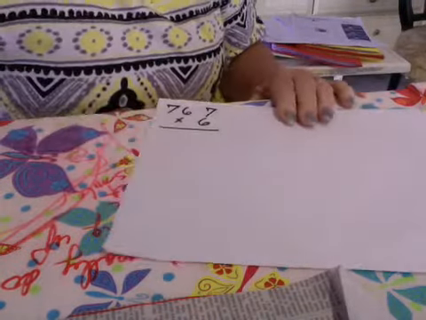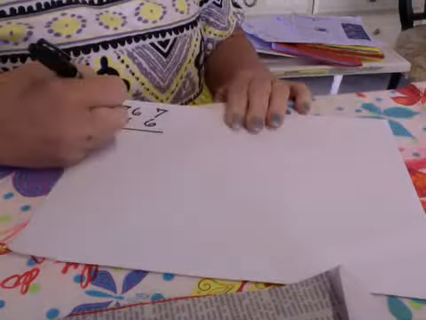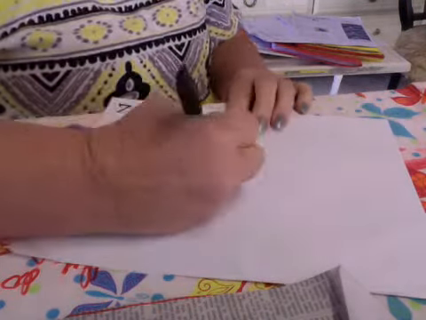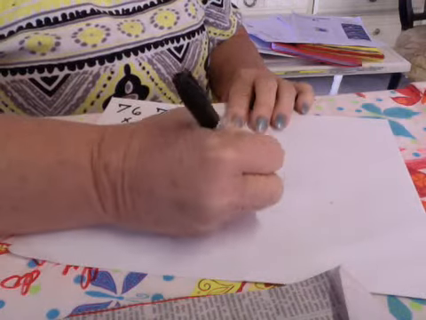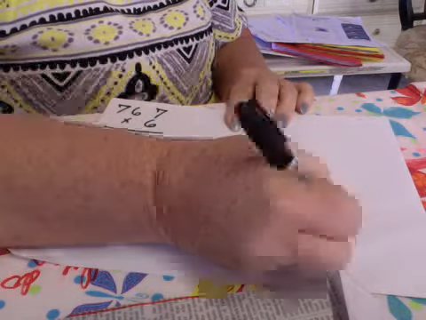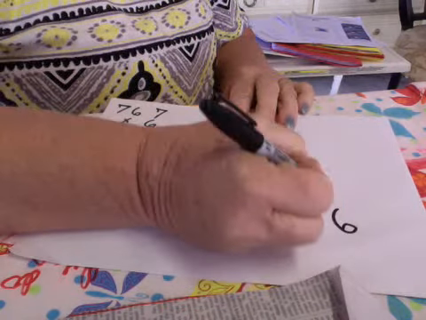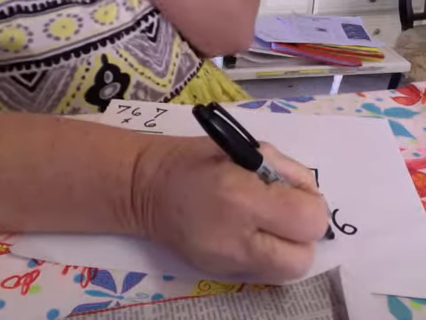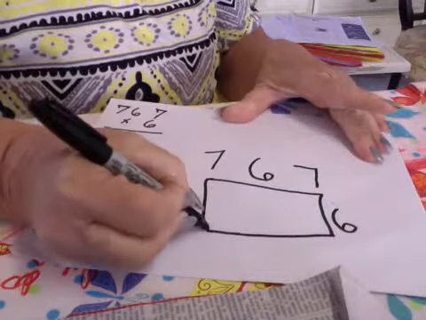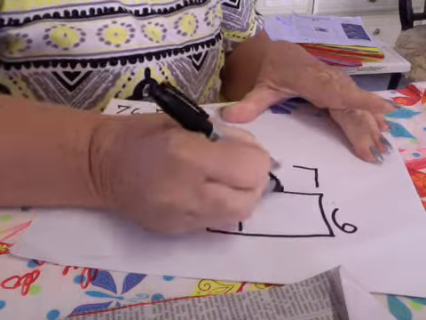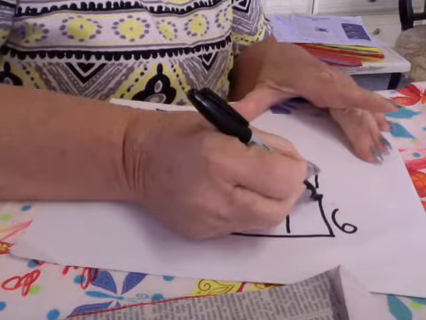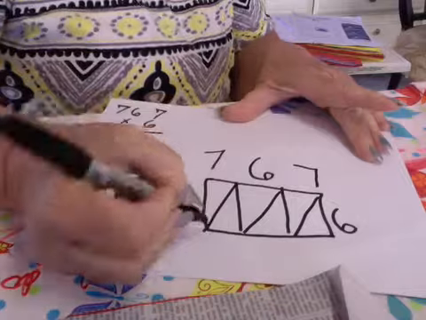Okay, here we have 767 by 6. Hundreds, tens, ones, tens, ones, tens, ones, tens.